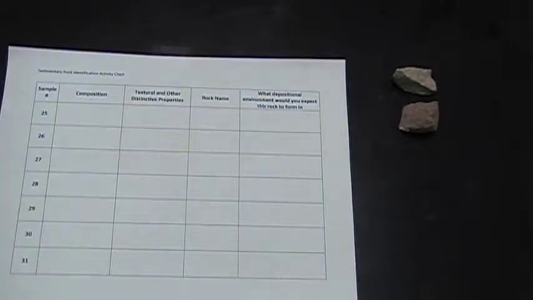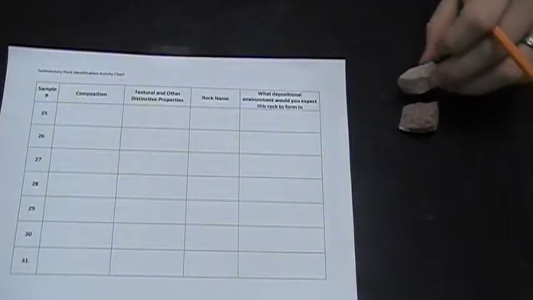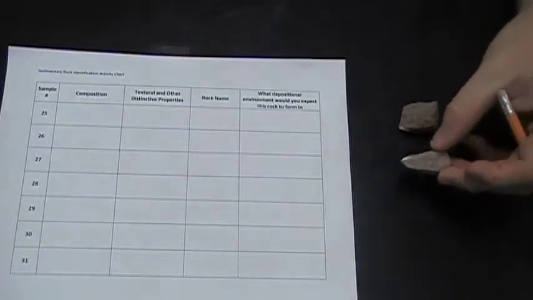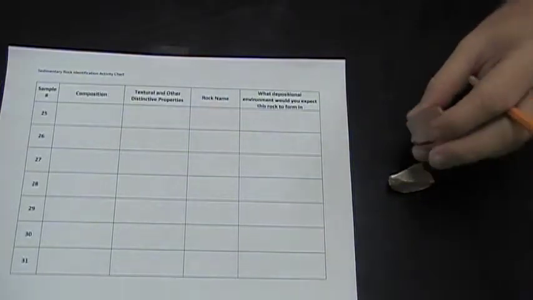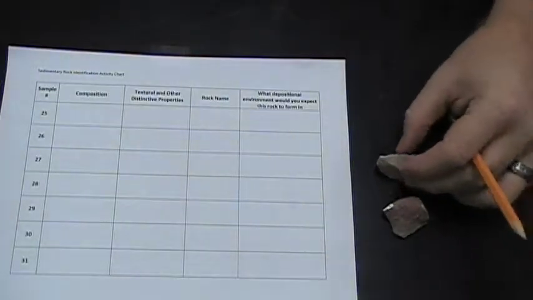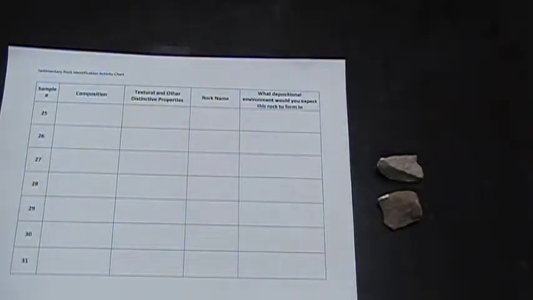So let's get started. We're going to work through specimen 27. Okay. Here, just to give you a couple different examples. These are both 27s. Okay. First thing I want to figure out is the composition.